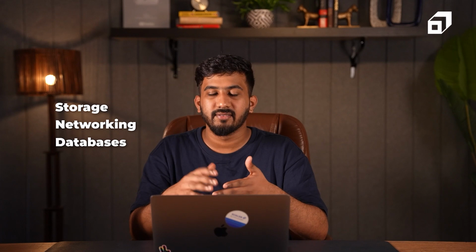And this is exactly why you should also start taking cloud up. So this is basically it. This is the compute services session. Later, we'll be looking into other services. We'll be looking into storage, networking, databases, and more.